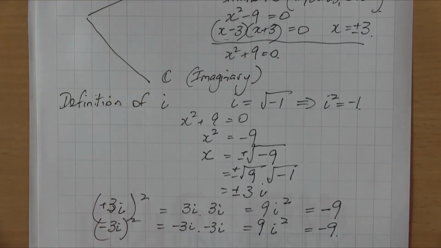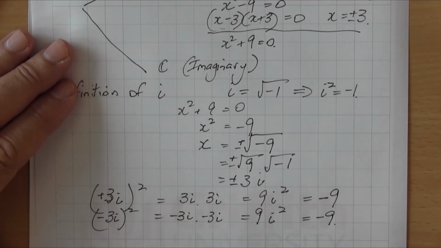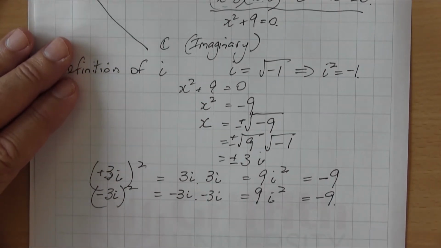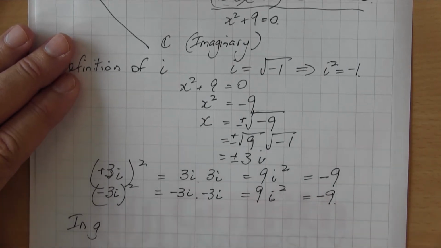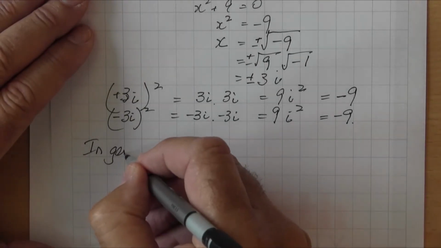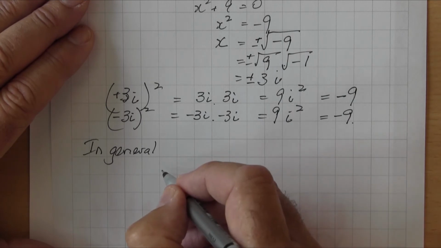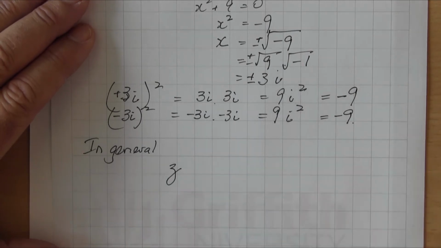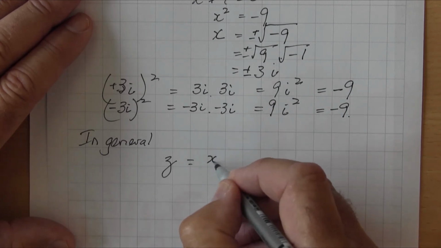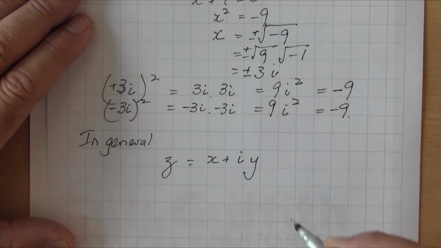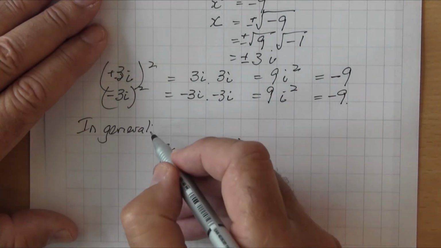Okay, so in general, we can actually define a complex number, and we tend to use the letter z for complex numbers. z is equal to x plus iy. So z is a complex number.